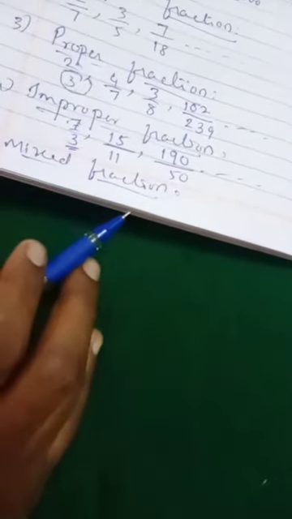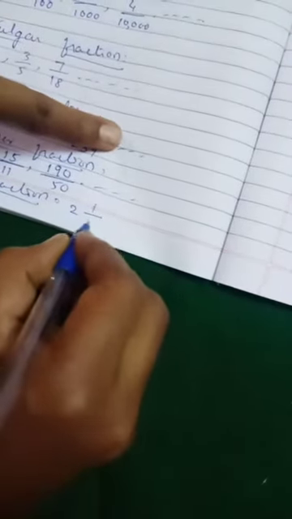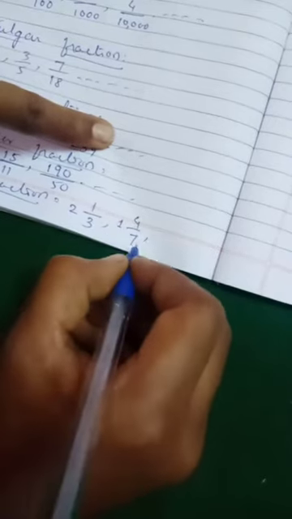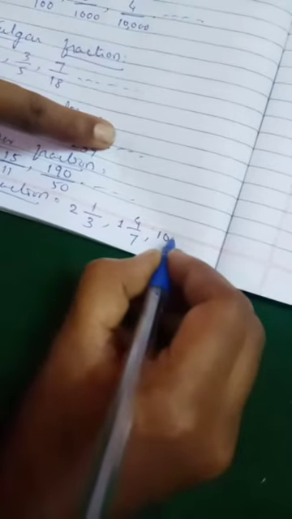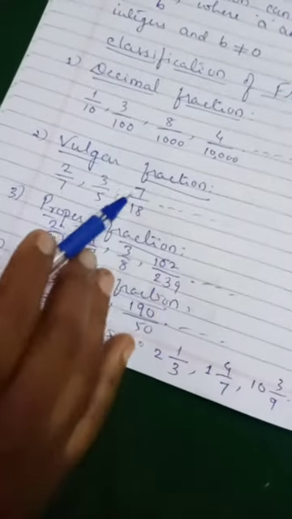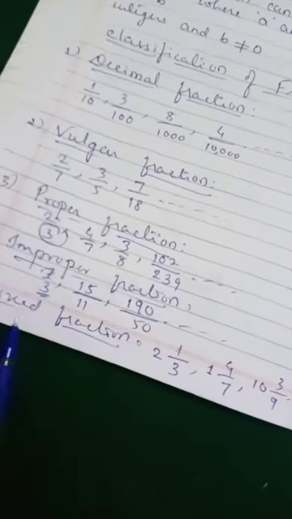So mixed fraction, as you all know, consists of an integer and a proper fraction. For example, 2 integer 1 by 3, 1 integer 4 by 7, 10 integer 3 by 9 and so on. So these are the 5 classifications of fraction, that is decimal fraction, vulgar fraction, proper fraction, improper fraction and mixed fraction.